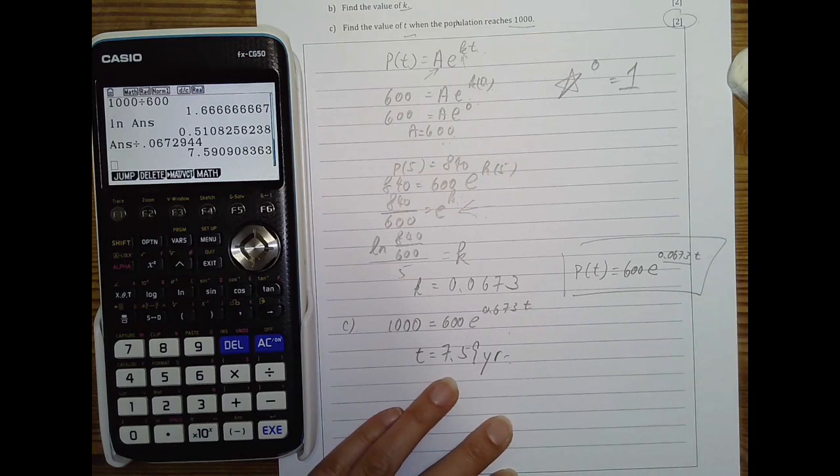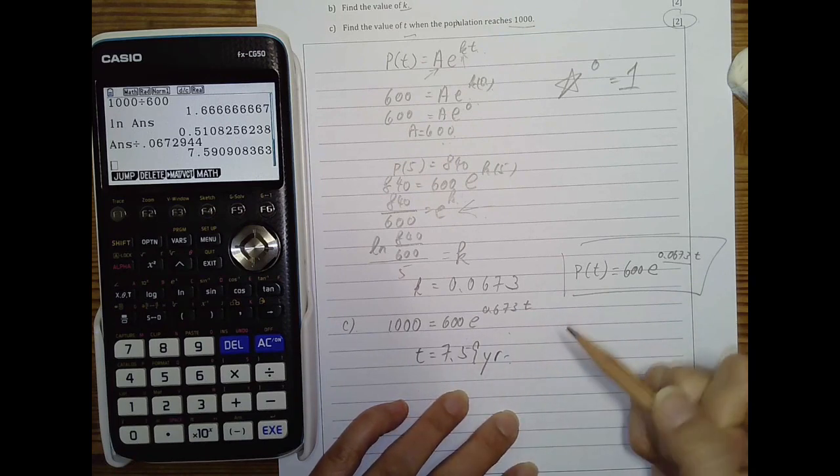They didn't say it reaches anything more than that. It didn't say completed years. Sometimes they say completed years, so you might need to work a bit on rounding up and down.